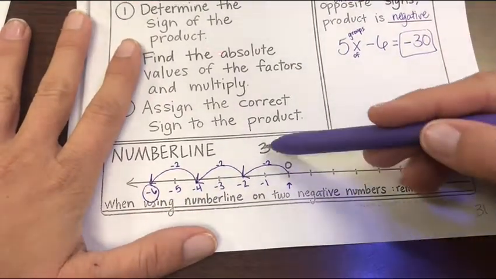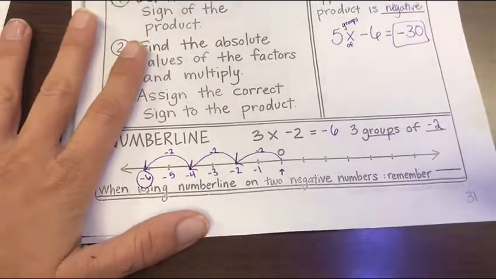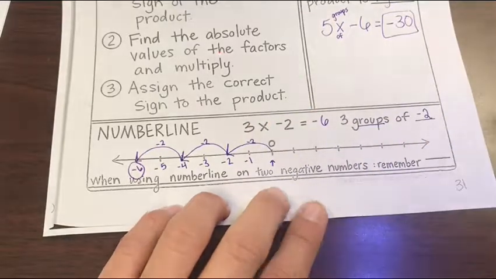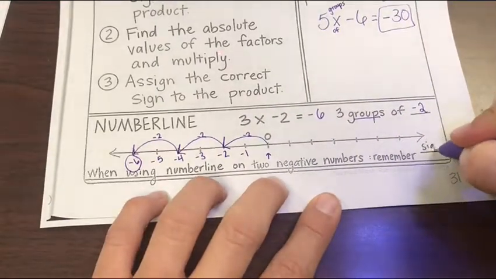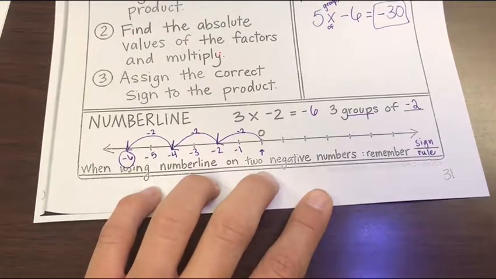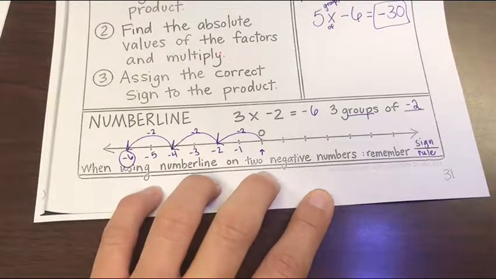So what if this was negative as well? Well, that's not going to be shown on a number line. I'm never going to ask you to show negative 3 times negative 2 on the number line. You're just going to remember your sign rule. If the signs are the same, your answer is going to be positive. Okay, so let's look on the back.